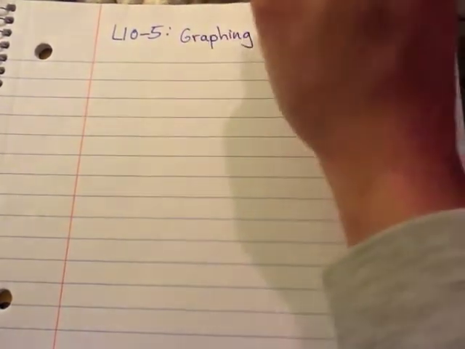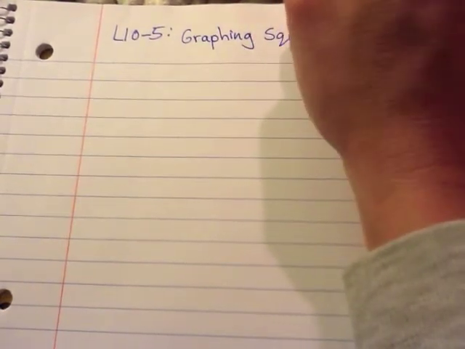Okay, this is lesson 10.5. This is your last lesson of chapter 10. And this is graphing square root functions.